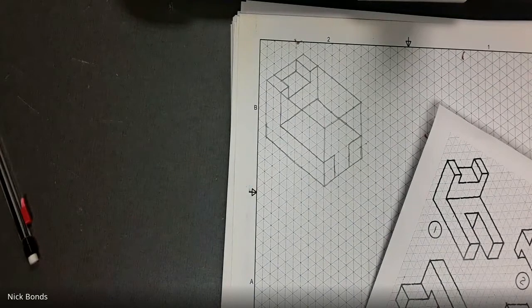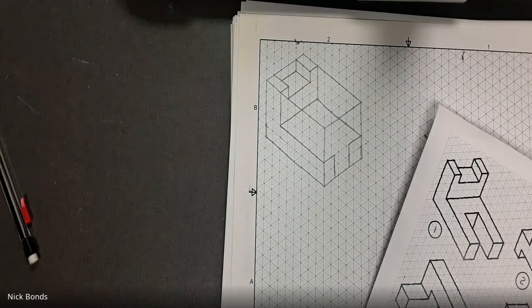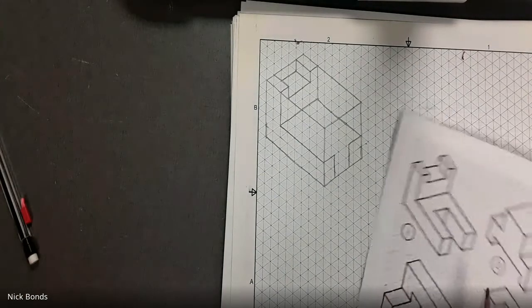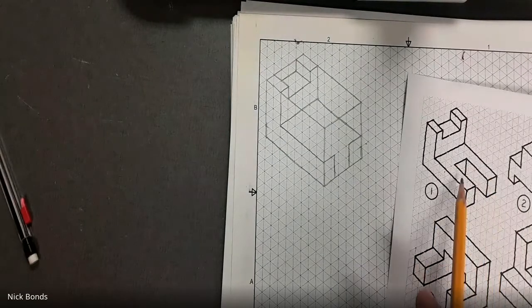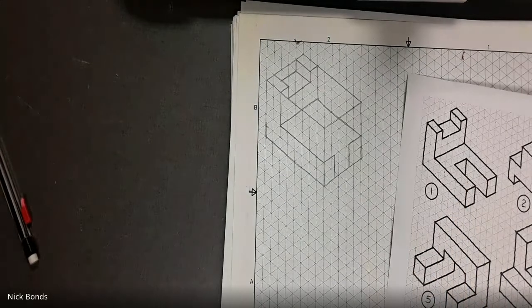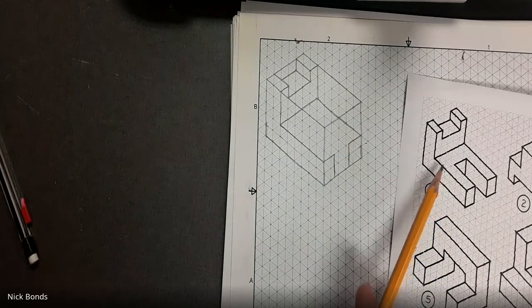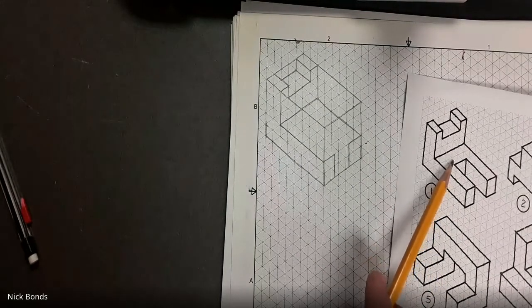And then we have what I would consider the most difficult portion of this, which is the indent that is here on the bottom slab portion where my pencil is. And that goes back 4 spaces so that there are 2 left between this vertical wall and the indent.